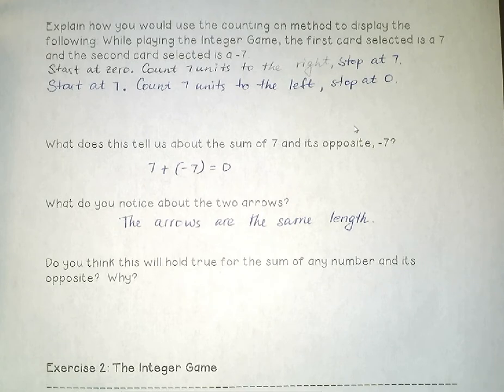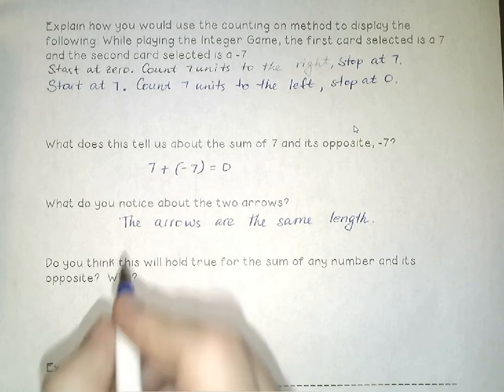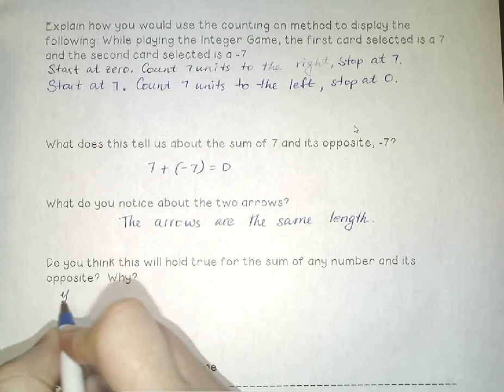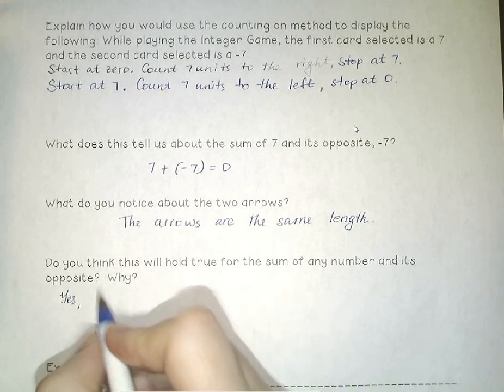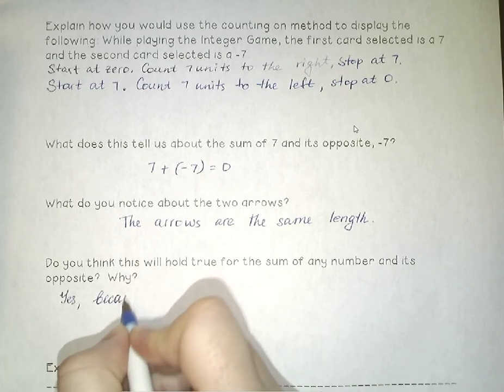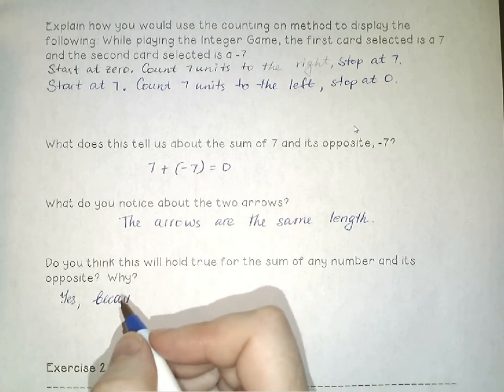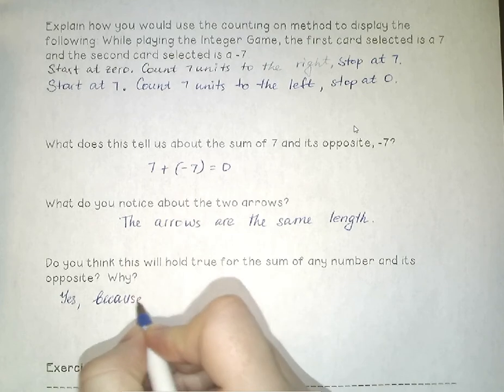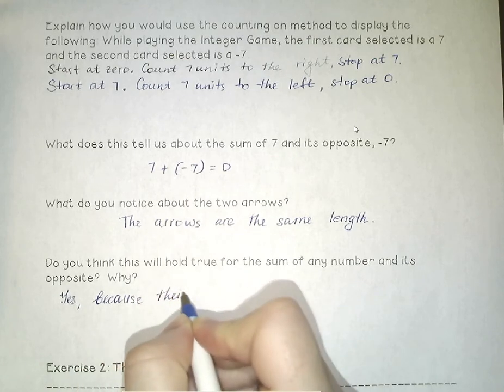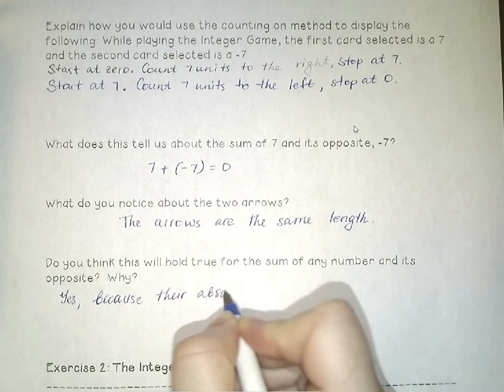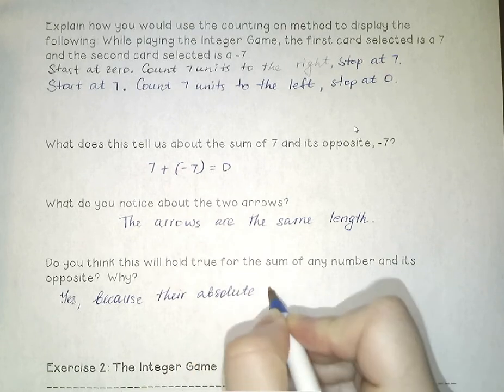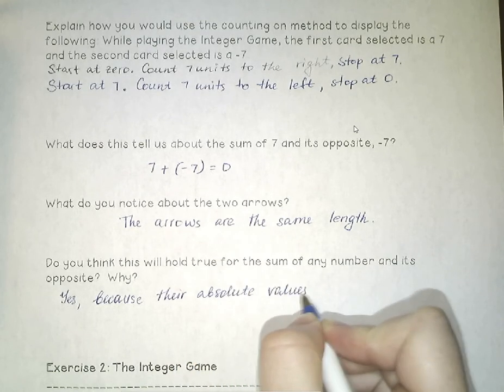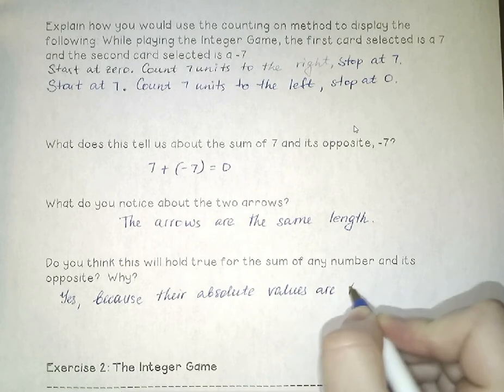That will be true for all integers and their opposites. So yes, because their absolute values are the same.